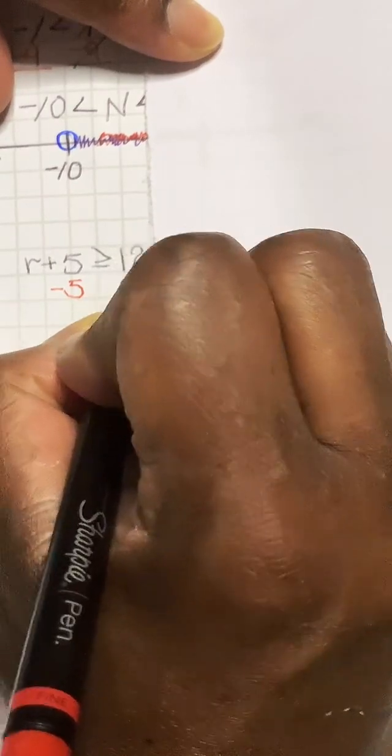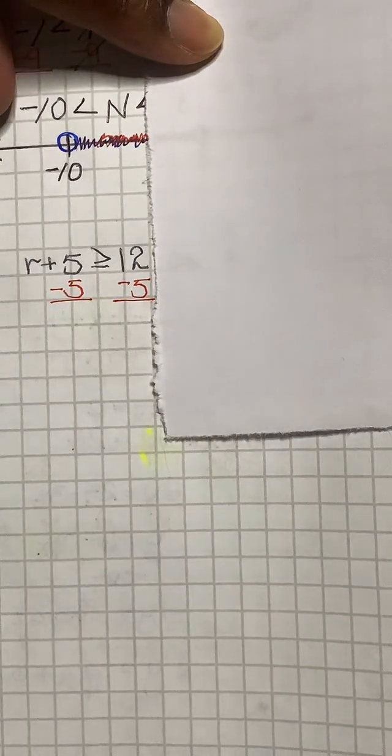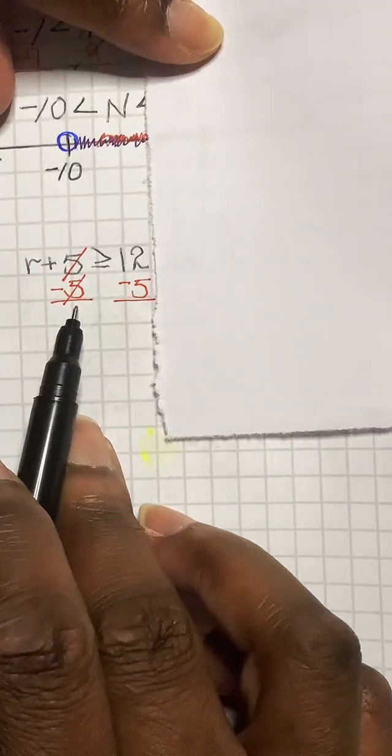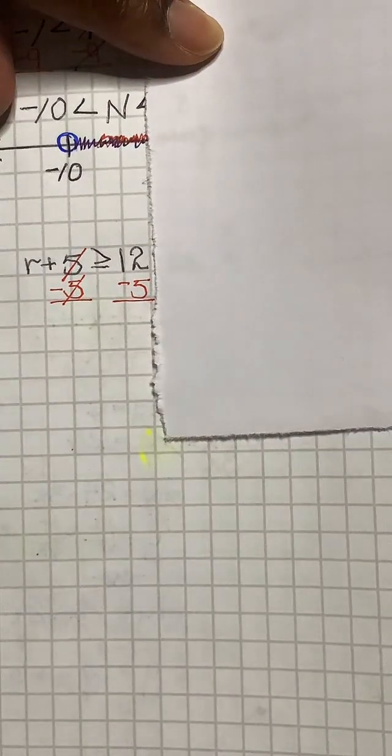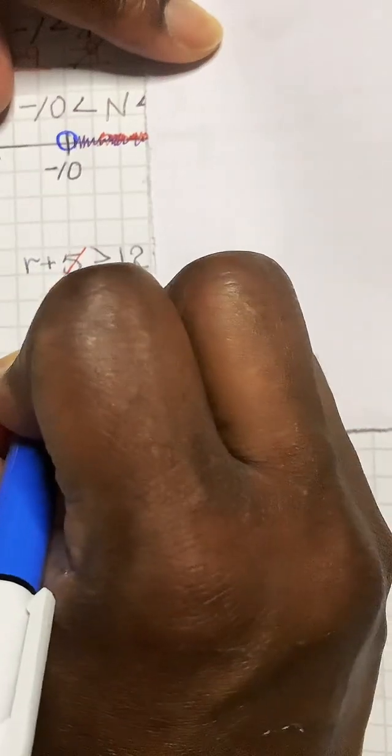So whatever we do to one side of the inequality, we do to the other side, just like when you're solving an equation, or any kind of equations. So these are going to give me 0, but I don't need the 0 because I still have this r available. So that means the r is going to come on down.